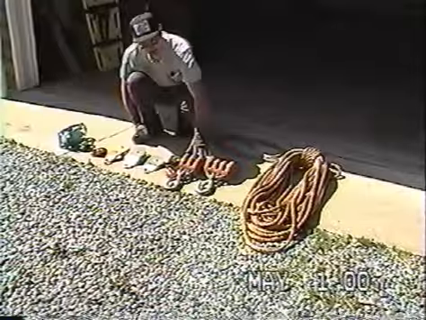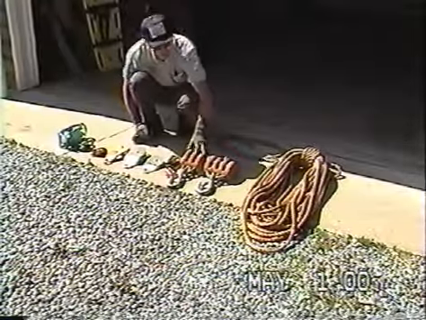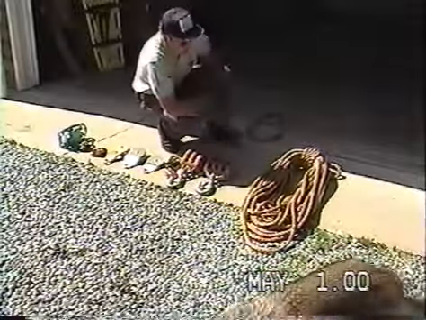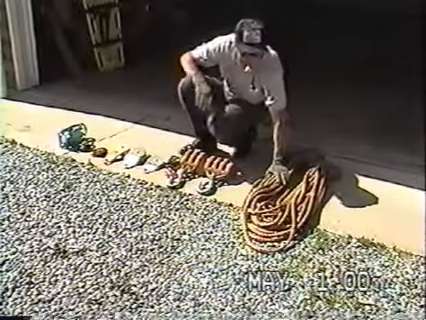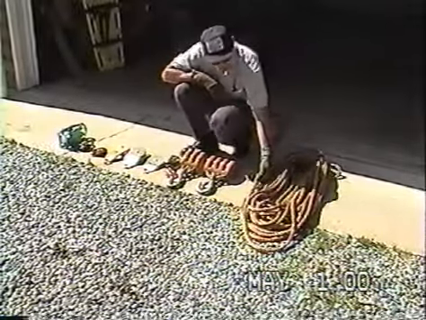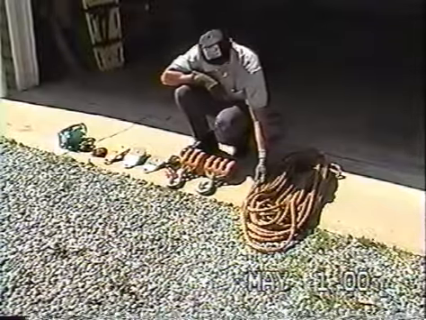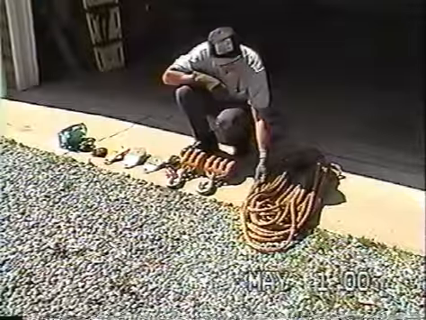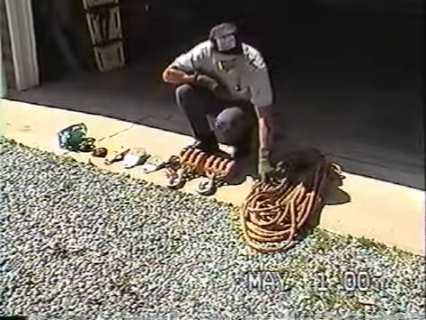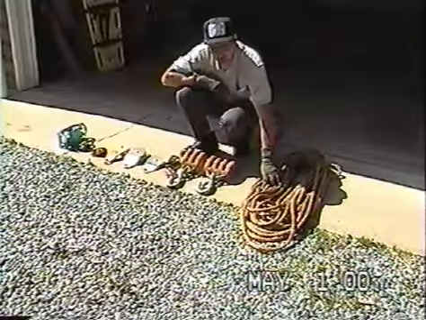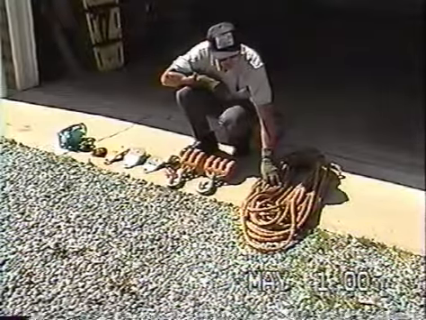And I'll show you how to rig these in part 2. But I also wanted to mention something to you. If you notice, this is a 3/4 inch manila rope. A lot of people look at a manila rope and say, my God, that was on the Mayflower. Well, perhaps they had hemp sisal ropes back then.